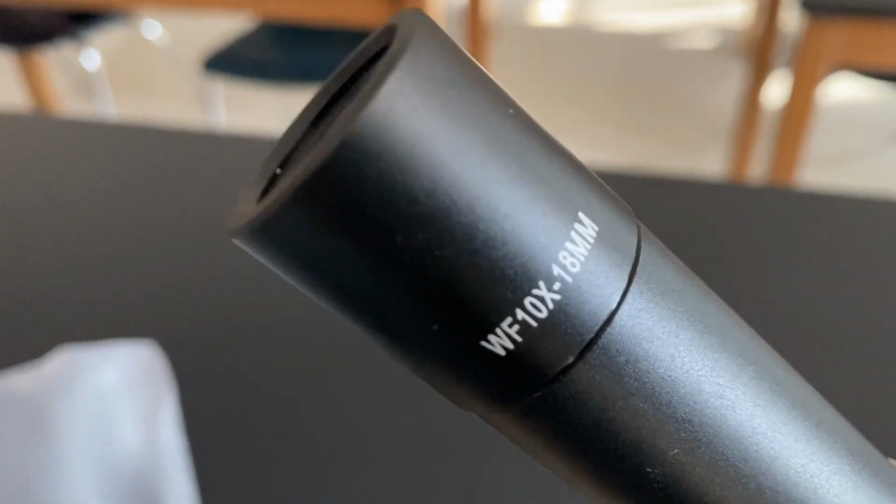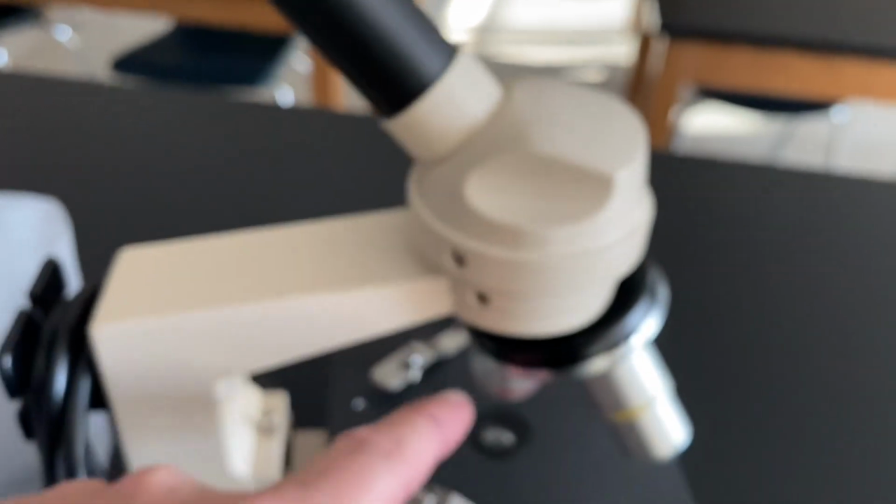This one is worth 10 times magnification, it's marked right there. And the red one is marked 4 times magnification. So if I use these two lenses, that's going to give me 40 times magnification.